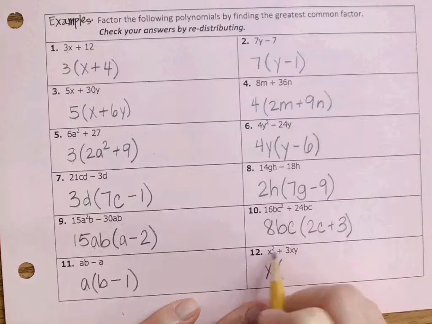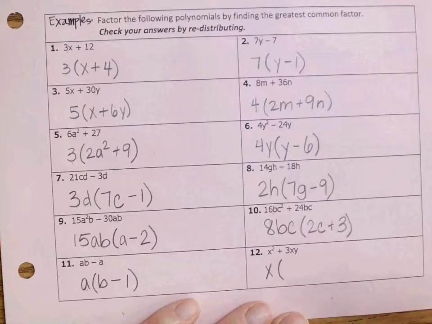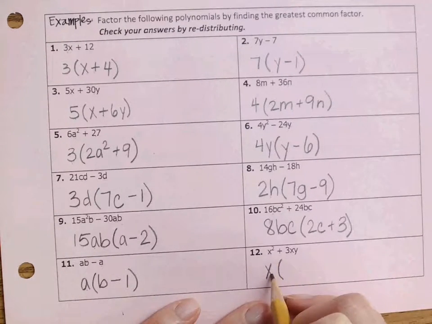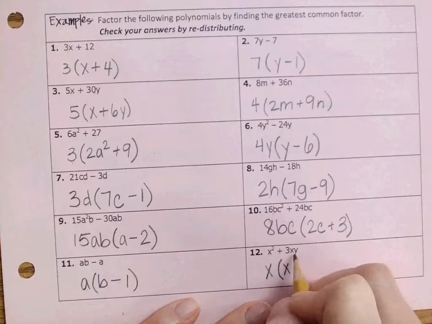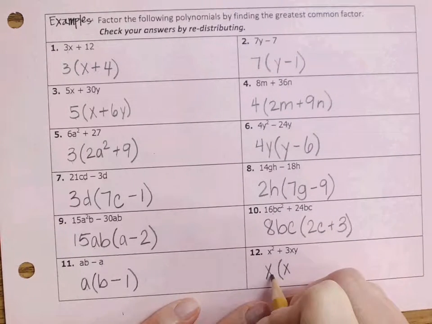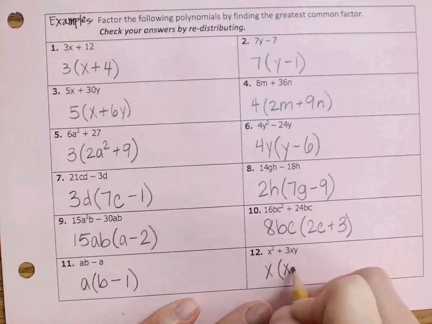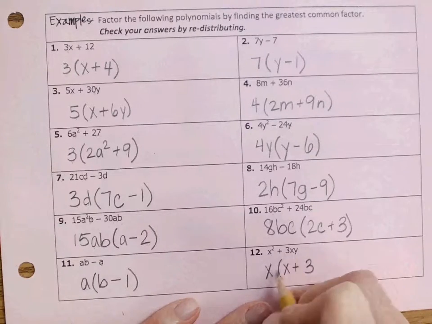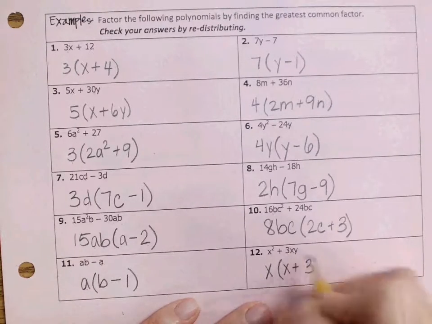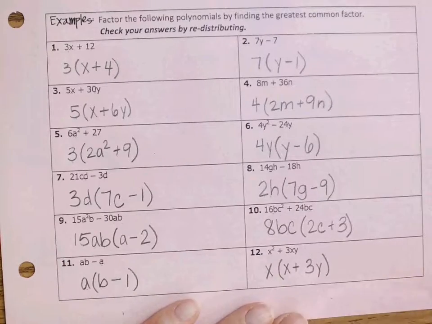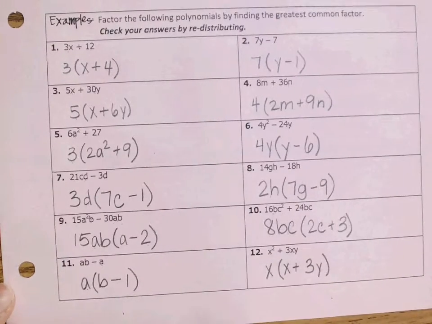Then again, divide each term by your GCF. X squared divided by x is x. 3xy divided by x. So 3 divided by 1, I get that positive 3. X divided by x cancels. The y gets dropped down, and that's my final answer. Again, redistribute, make sure that this works.